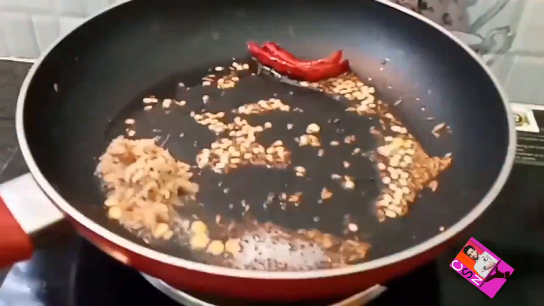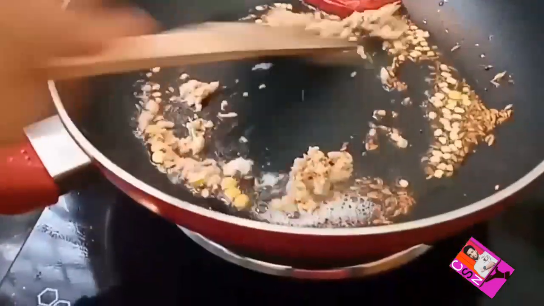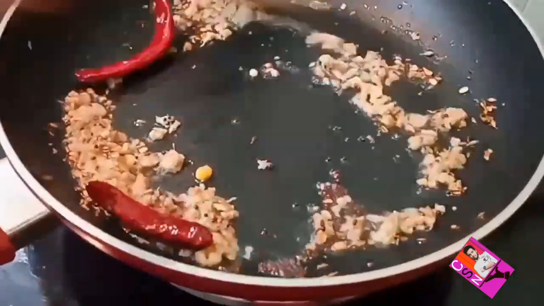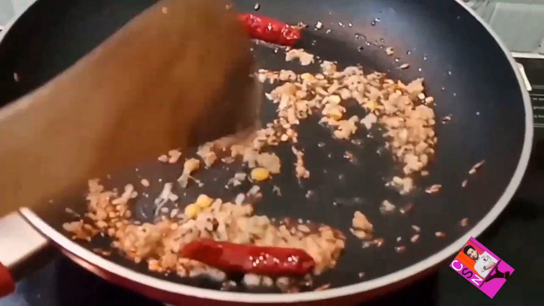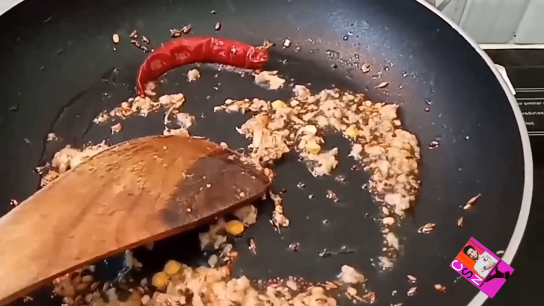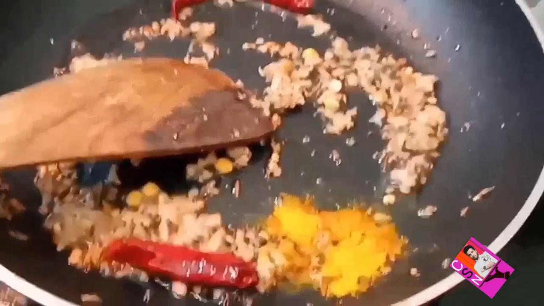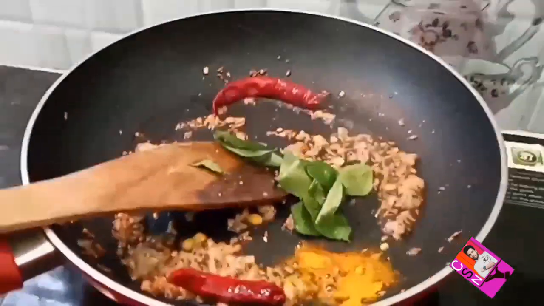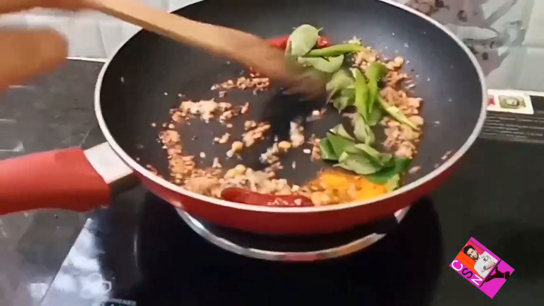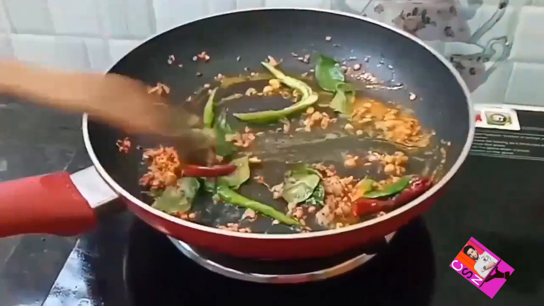Add ginger garlic paste and combine well. Add turmeric powder. Add curry leaves. Add green chilies and stir it once.